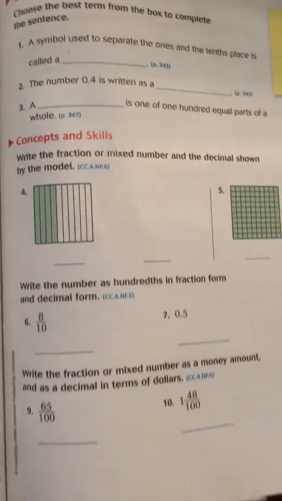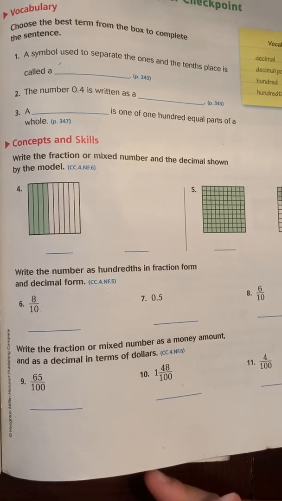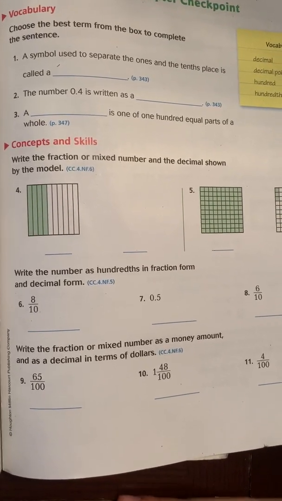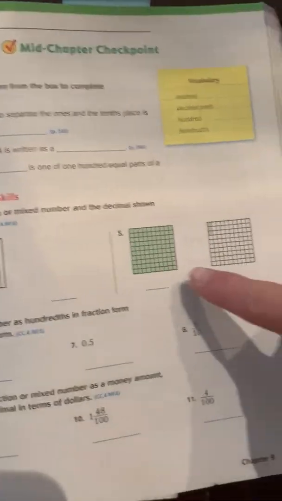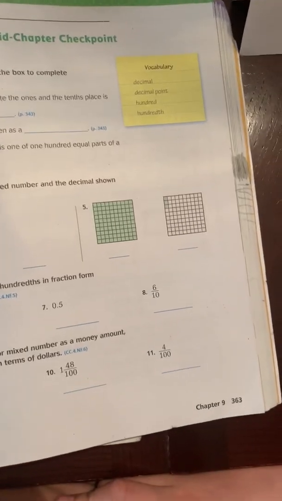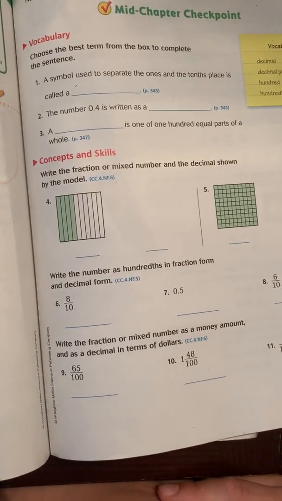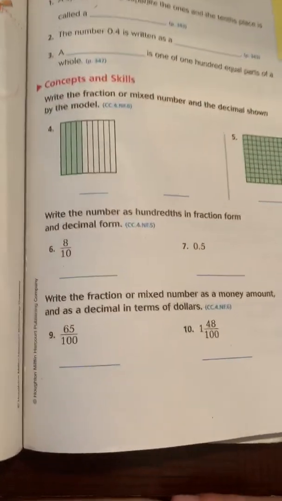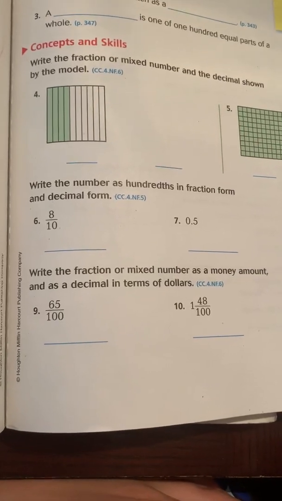And then if you look at number 4, it says to write the fraction or mixed number and the decimal. So it might be like in the case of number 5 where it's going to be a mixed number. In the case of number 4, it's going to just be a fraction. They actually want you to convert number 6 to hundredths.